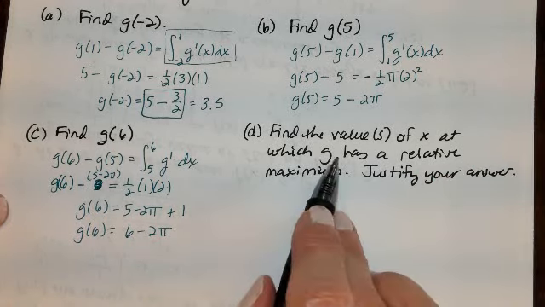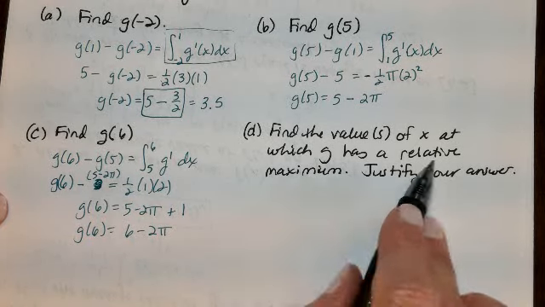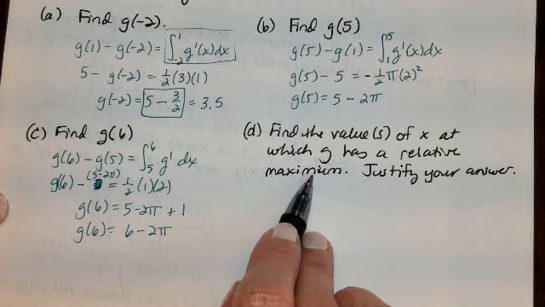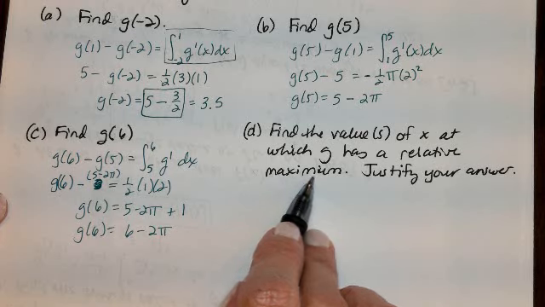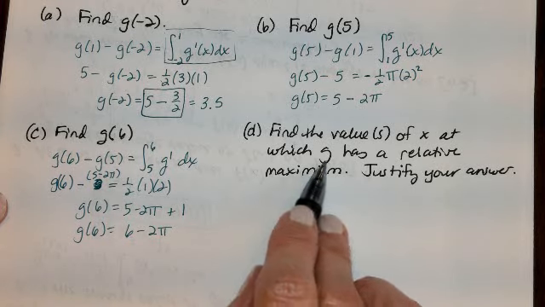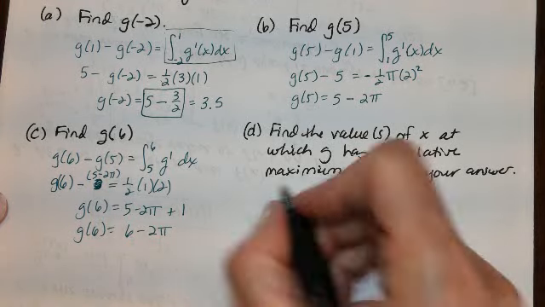Okay, we want g to have a relative maximum. Think about what that means. Go back to our function analysis section, back last unit before we did optimization and everything. G has a relative max.